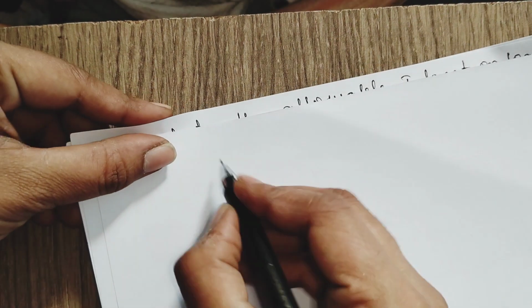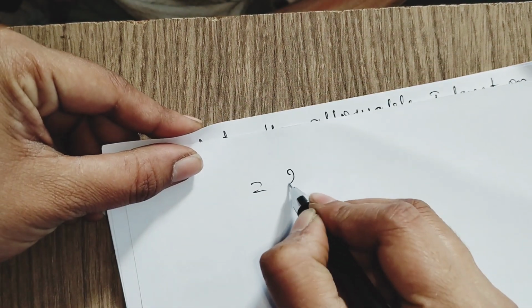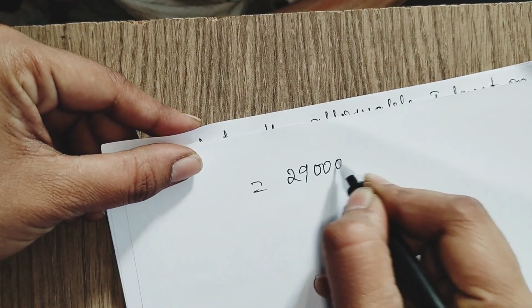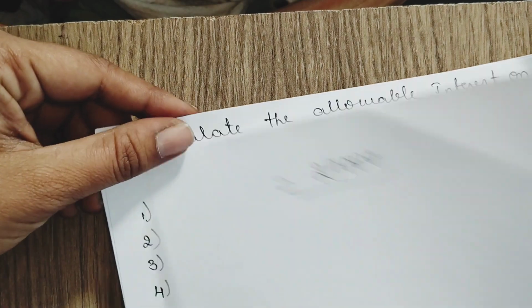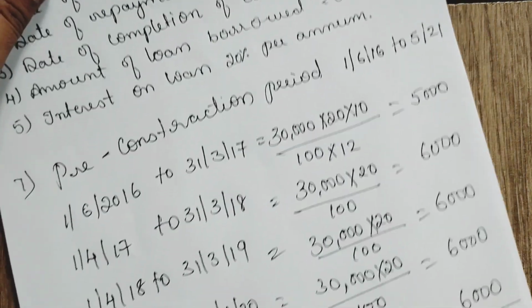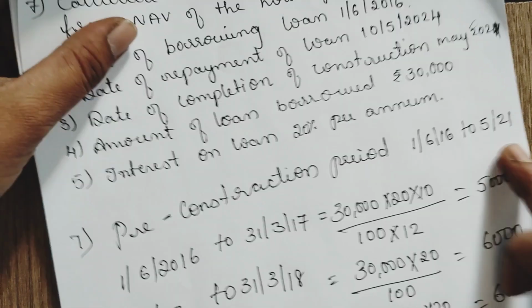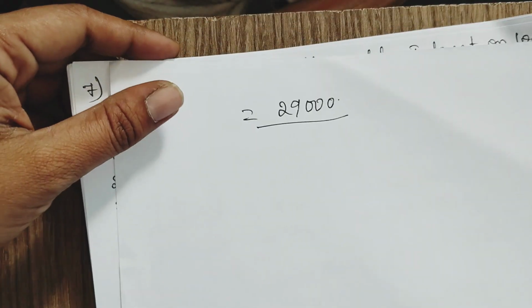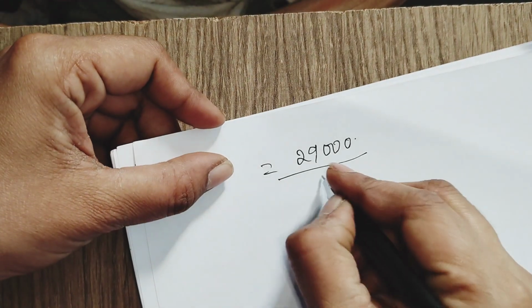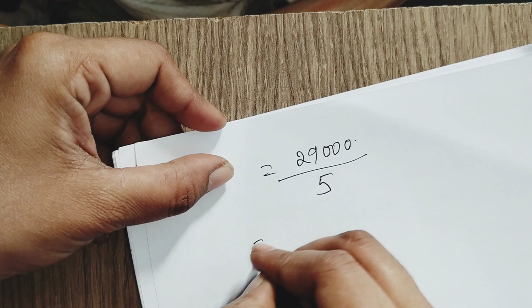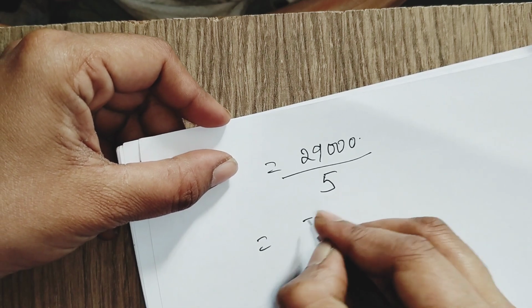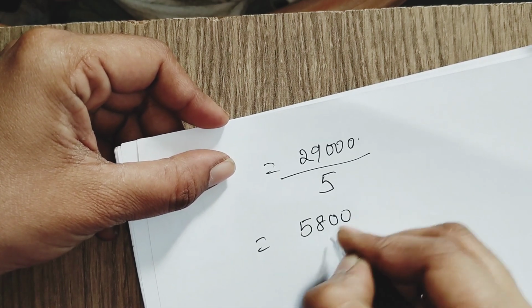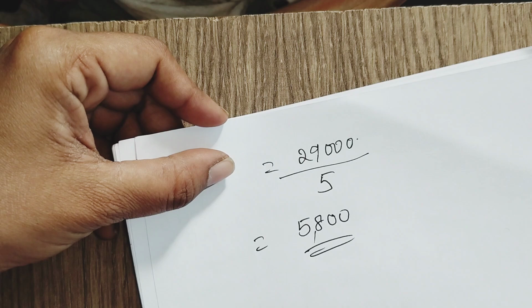How many years? Total interest we calculated, that is 29,000, and that was for how many years? 5 years. See, 1, 2, 3, 4, 5. In 5 equal installments you are paying. Equal installment, what is the amount? 5,800 is the interest amount.